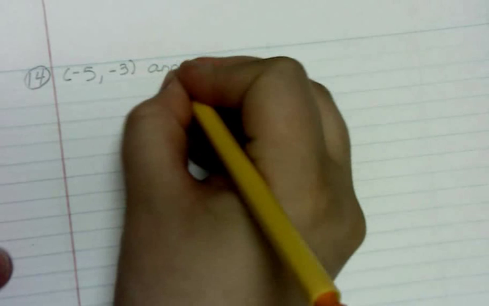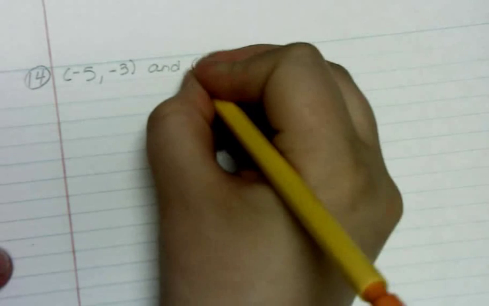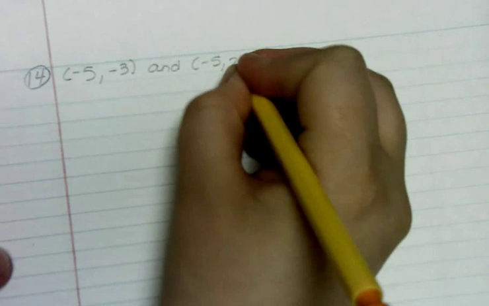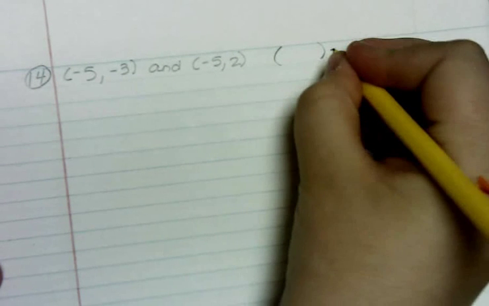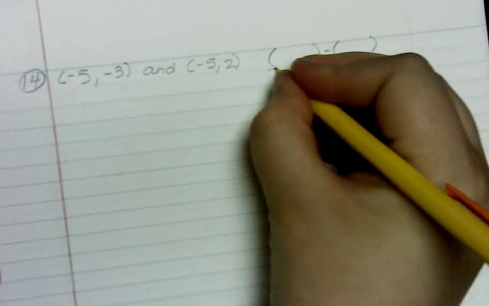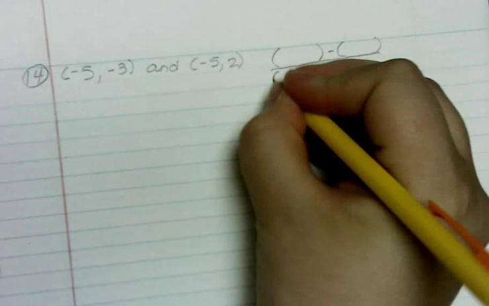Now we're going to move on to number 14. On number 14 we have negative 5, negative 3, and negative 5, 2. So I'm going a little bit out of order here, I'm going to go ahead and write out my parentheses.